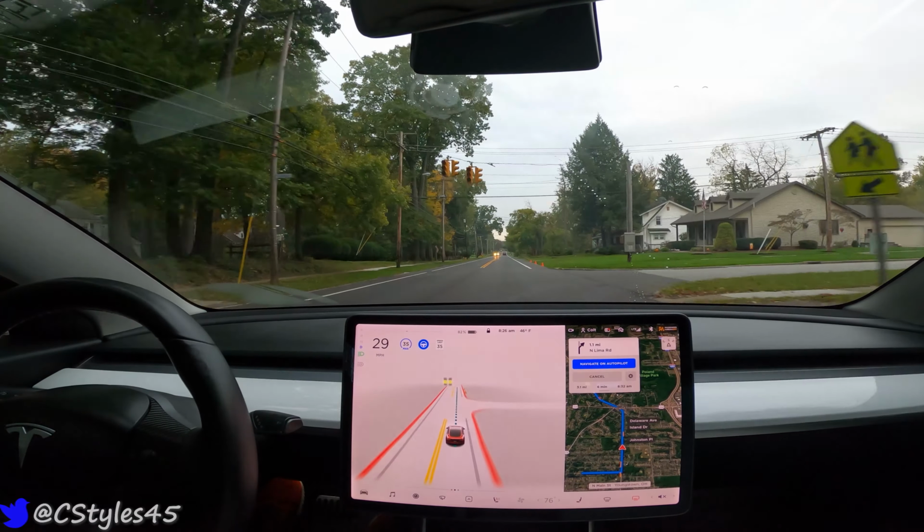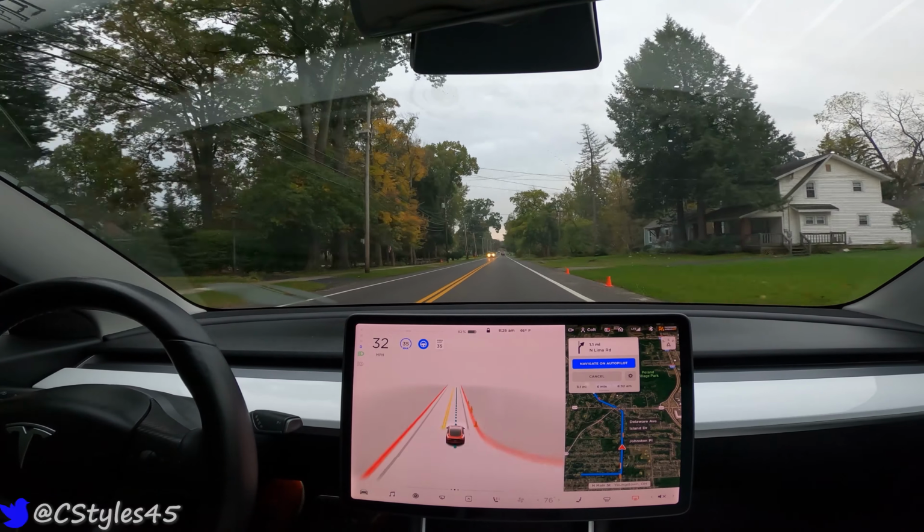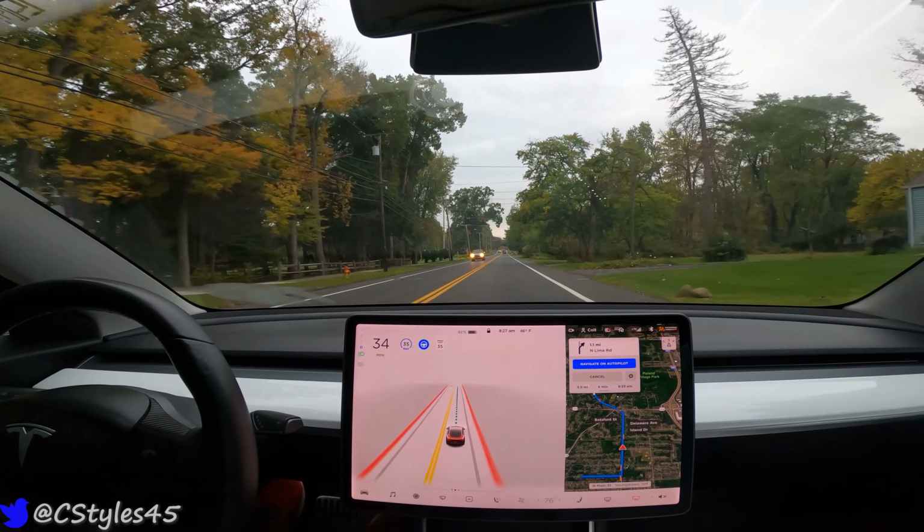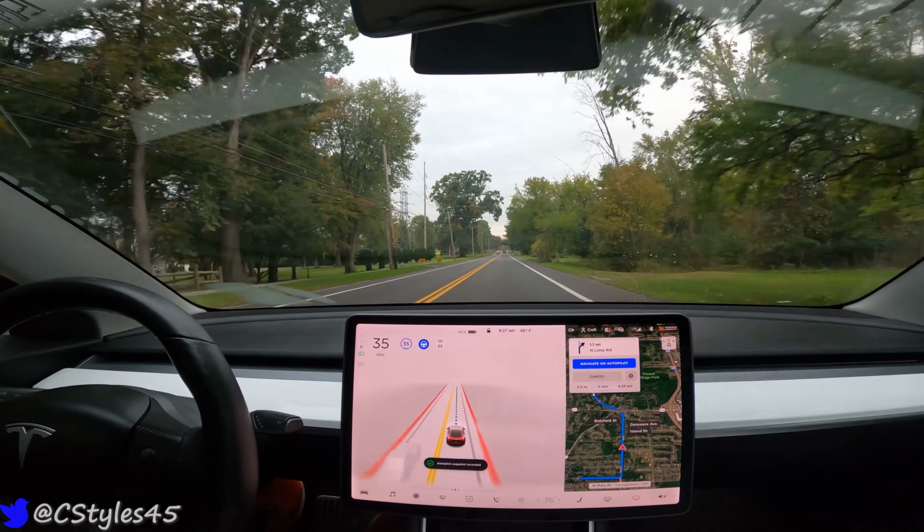So right there, flashing yellow, did stab the brakes a little bit. That's been present in 10.2. I'll go ahead and record that.